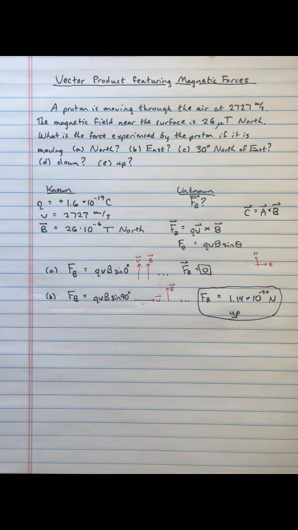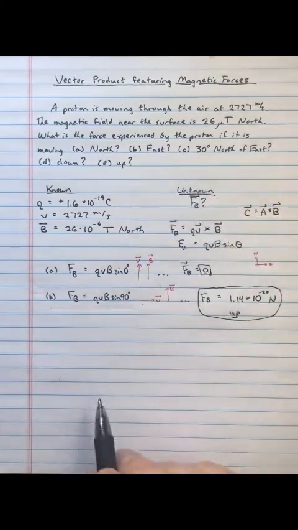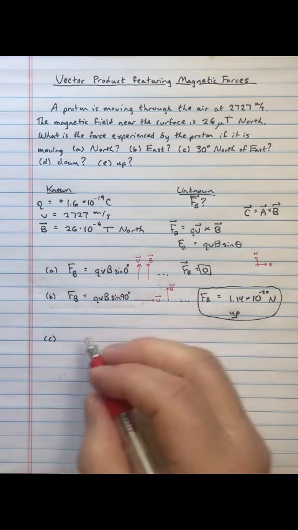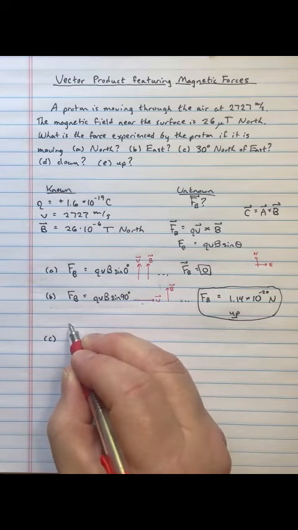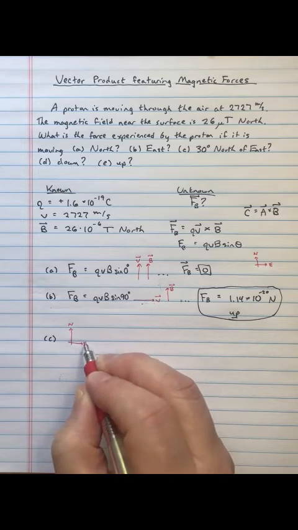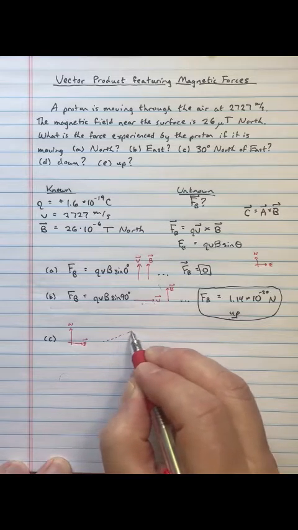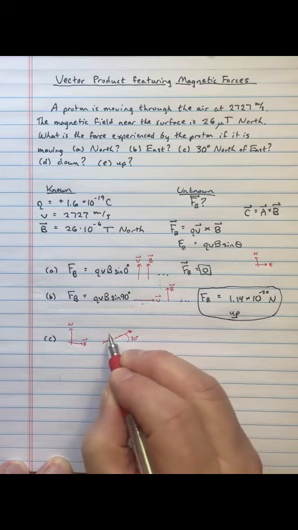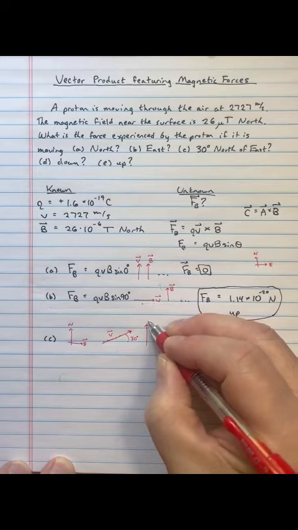So let's try this with a different set of circumstances here. What about this one, 30 degrees north of east? Without worrying about the magnitude so much, let's take a look at what that means for the vectors. If north is pointing up and east is to the right in this kind of picture, then 30 degrees north of east will be something like this. There's a 30-degree angle, and there's our velocity like that. Okay, magnetic field still pointing up in this direction here.